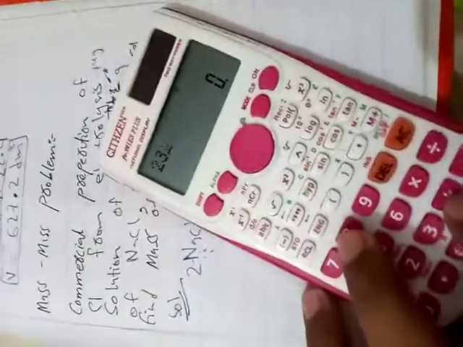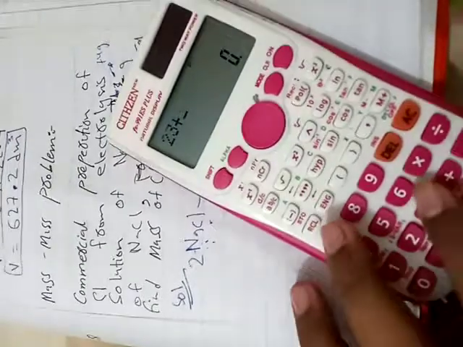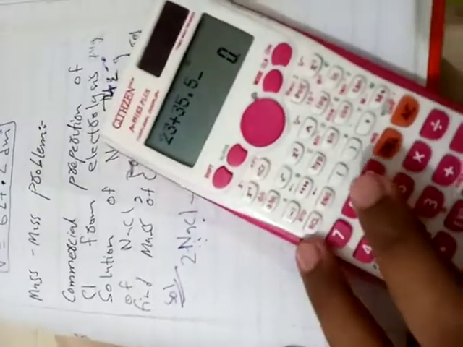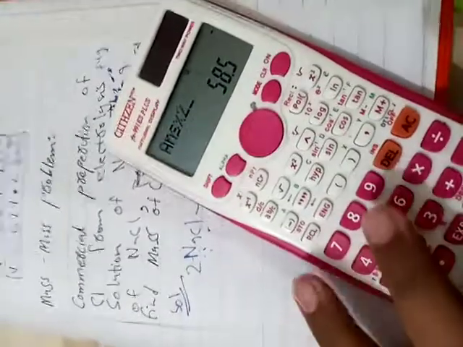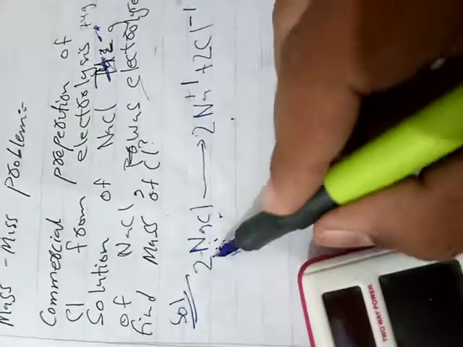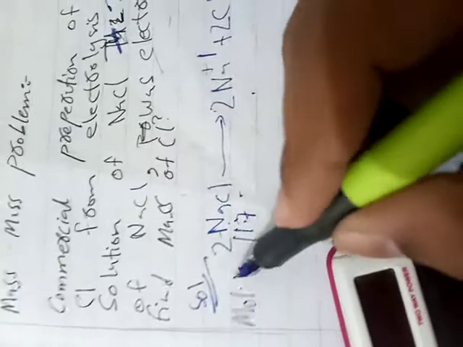If we want to calculate the mass of NaCl, we have to add all the atoms present in NaCl. The mass of sodium is 23 and the mass of chlorine is 35.5. We have to multiply by 2 because there are 2 moles. So 58.5 multiplied by 2, and 117 is the answer. So we will write here that 117 is the molecular mass.